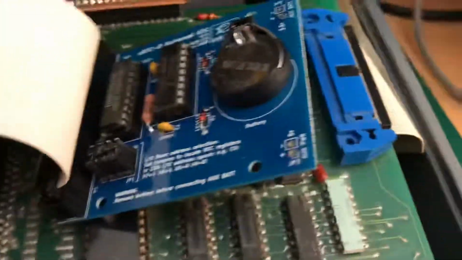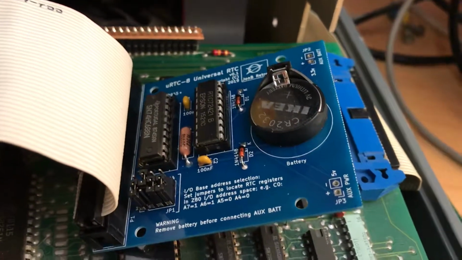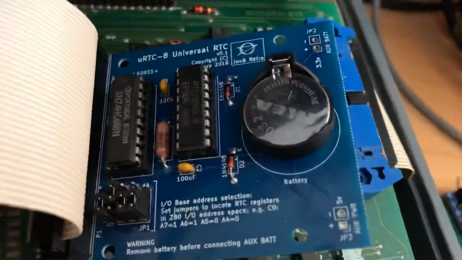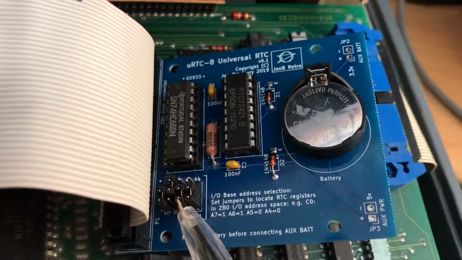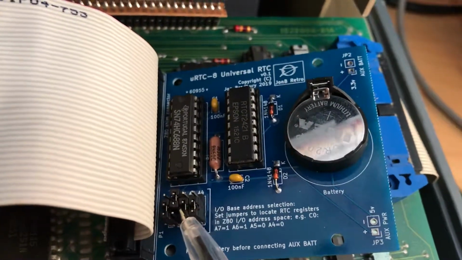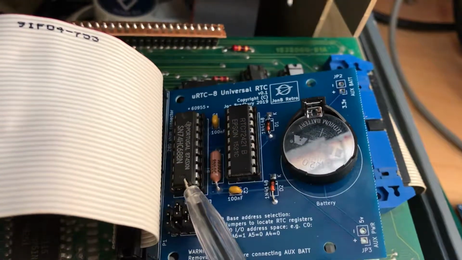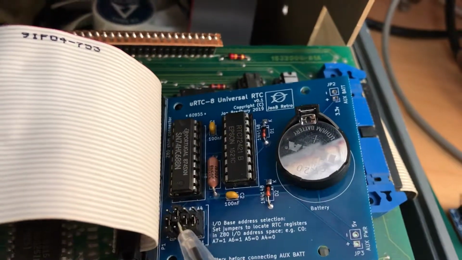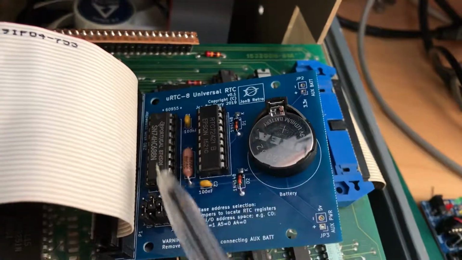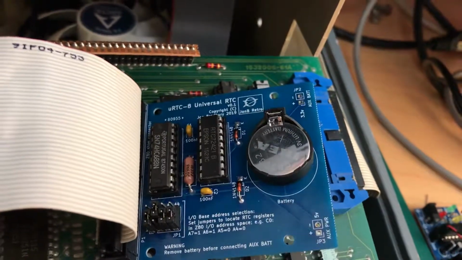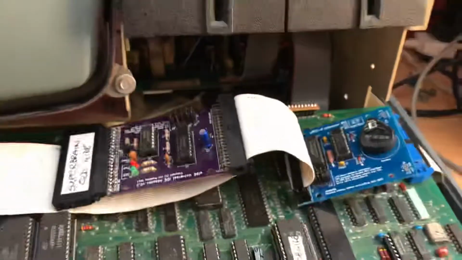And then in parallel we have the uRTC board. Now, very much like uRTC, you can set the base address using some jumper cables. And we have here an 8-bit comparator chip, which is what does the address decoding according to what the setting is here. And then there's an Epson real-time clock here, a few discrete components, and of course battery backup. So, that's really all it is.